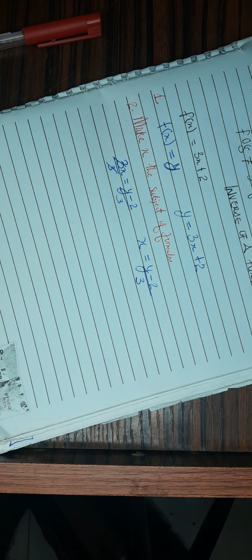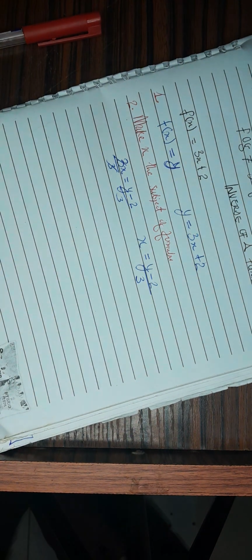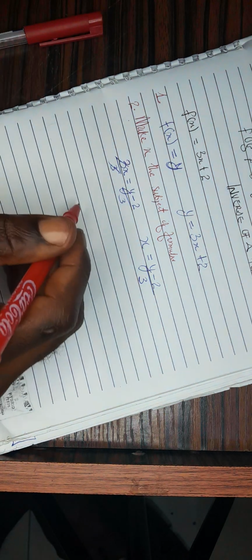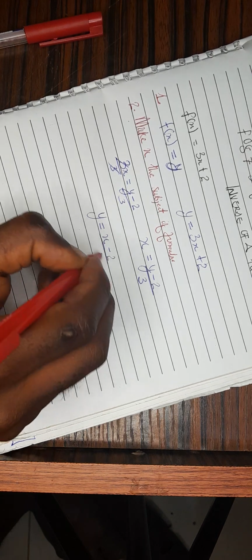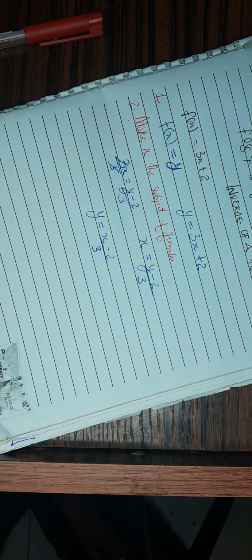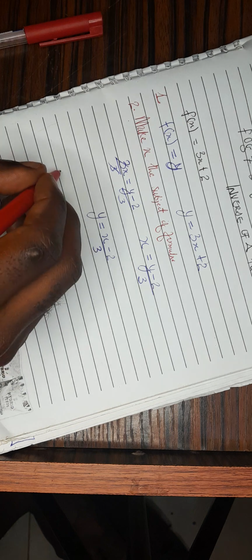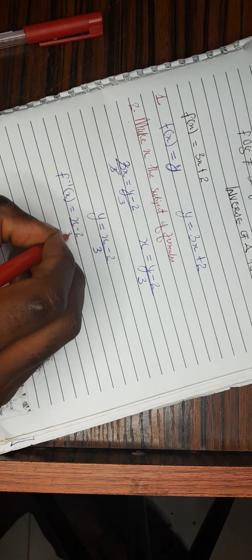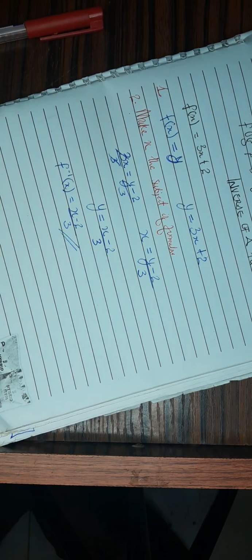Now, the third step, replace y by x. Just swap it. What did I say? Swap it. If you want to swap it, it now becomes y equal x minus 2 over 3. Now, the last step is change y to f inverse of x equal x minus 2 over 3. That's all. That's how to solve the inverse of a function.